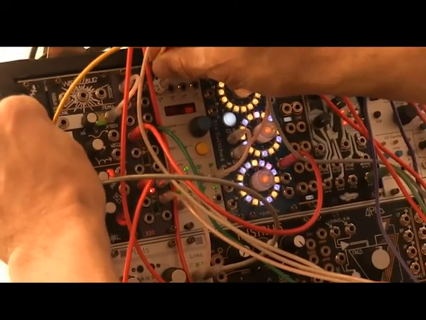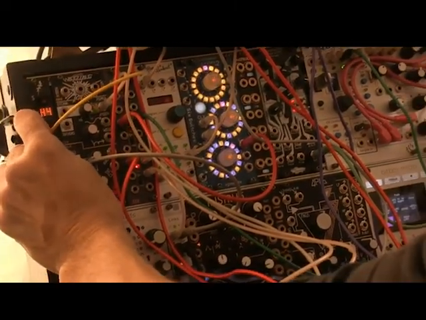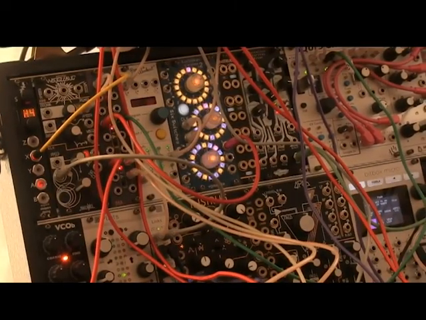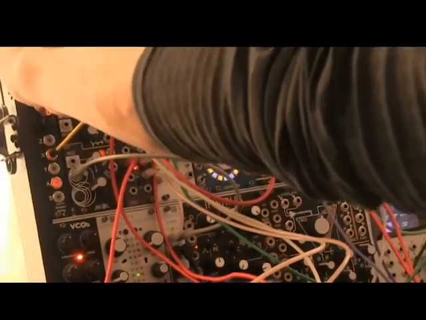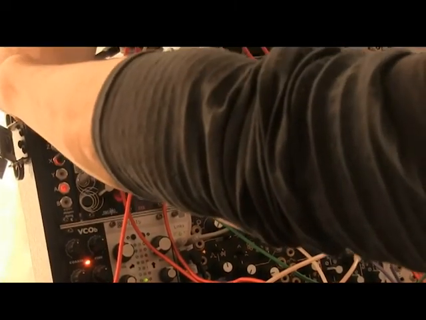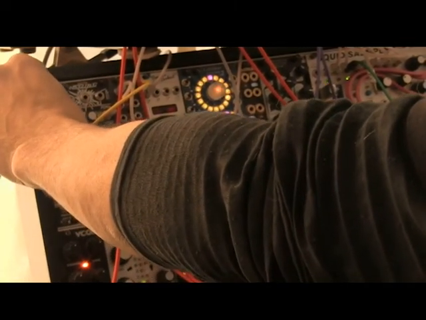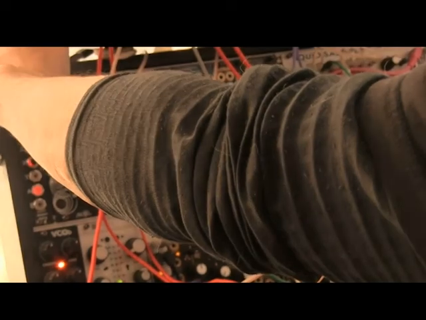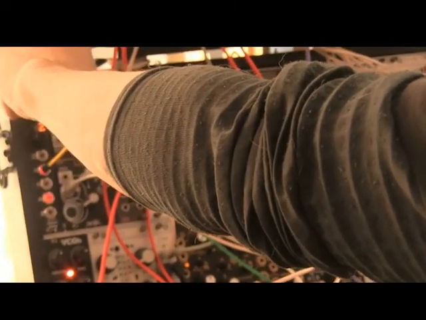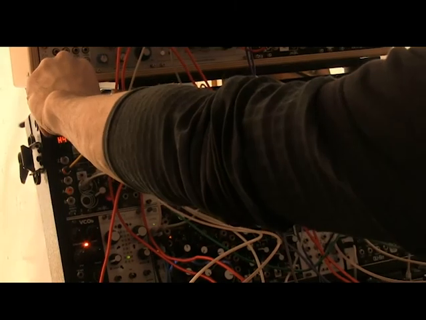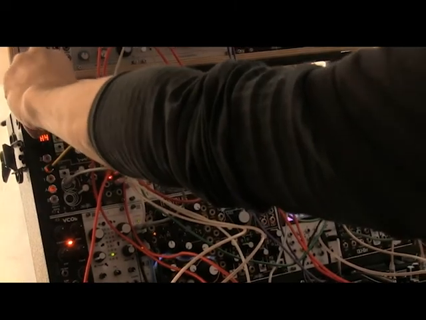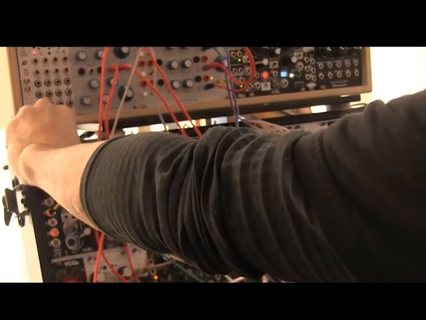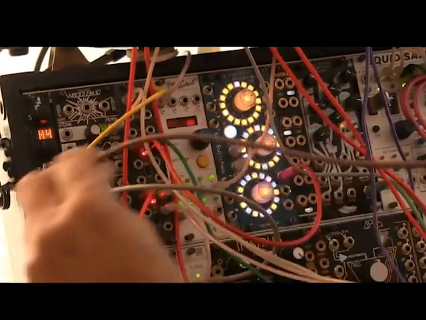I'm going to go into the Expert Sleepers Disting. I always have that thing set up as a quantizer, I just kind of do. I'm going to bring the attenuation all the way down. I'm going to set the scale, because this is the root note of this whole thing. I'm going to set that to, hold on, it's going to be one, it's a triad, 1, major 3, 5.